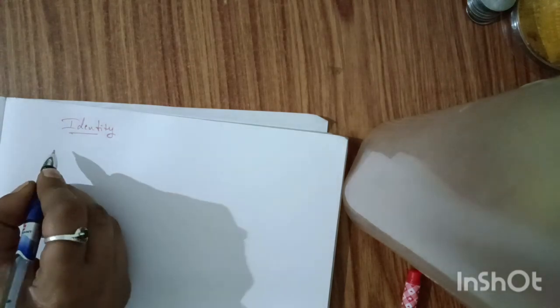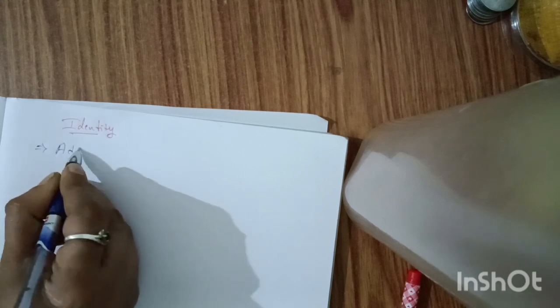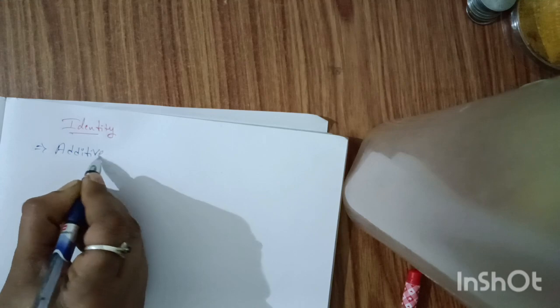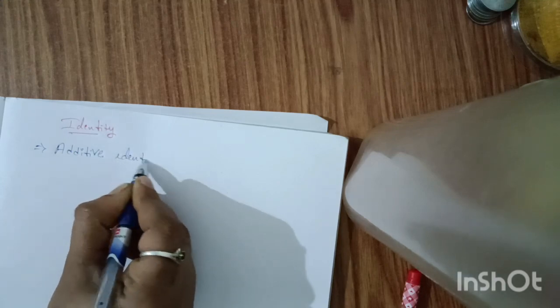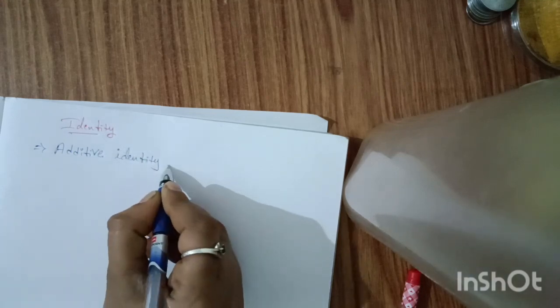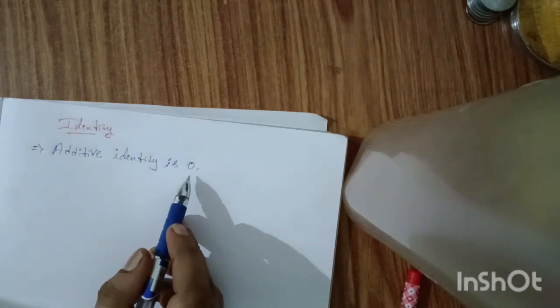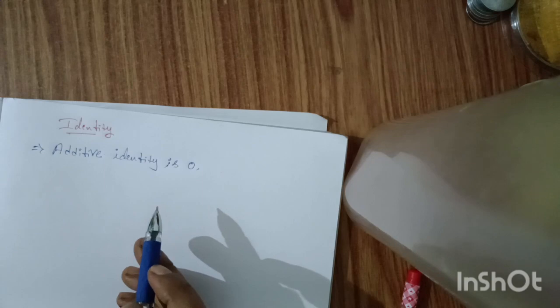So next we will move on to the identity. In that, we have additive identity and multiplicative identity. Firstly, additive identity. So the additive identity is 0. It means if we add 0 to any whole number, we again get the whole number itself.